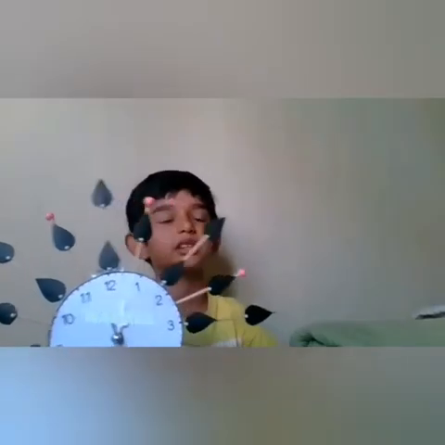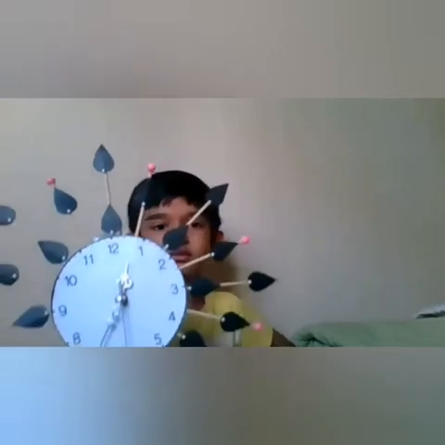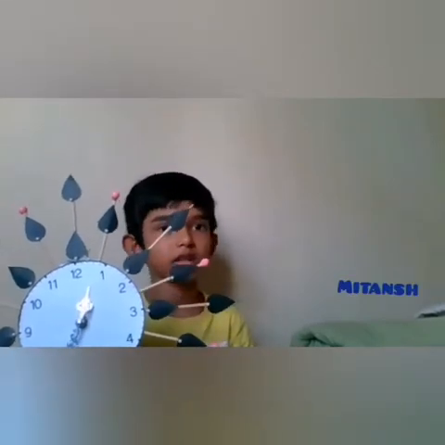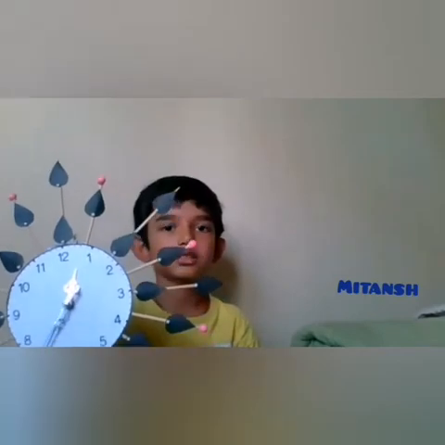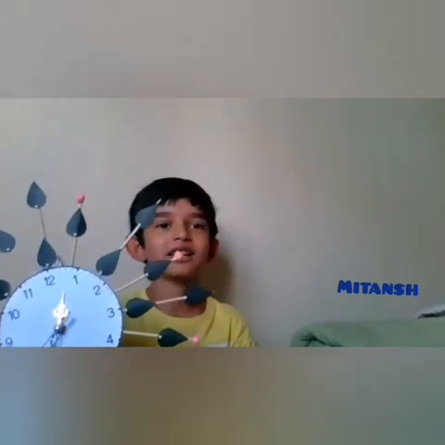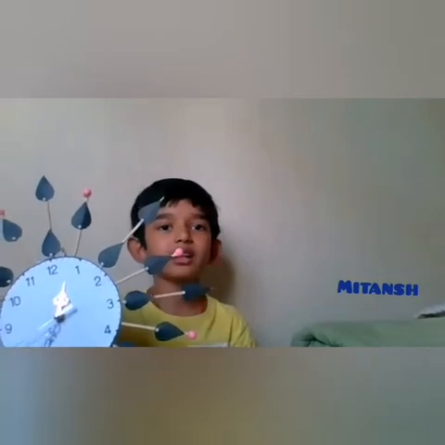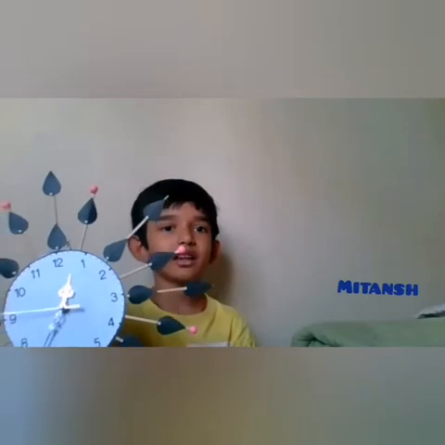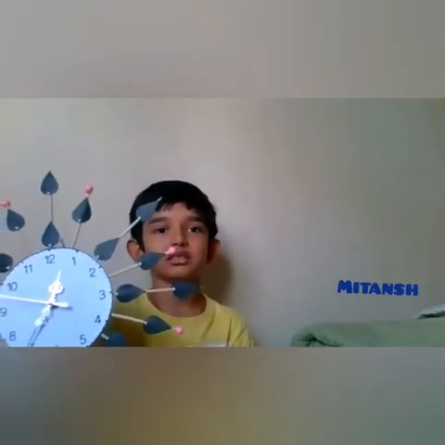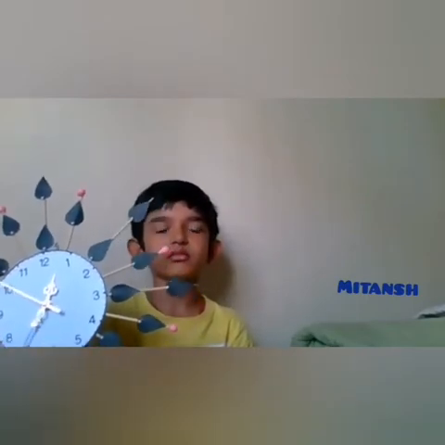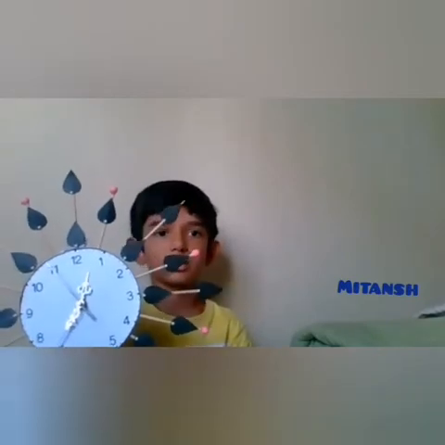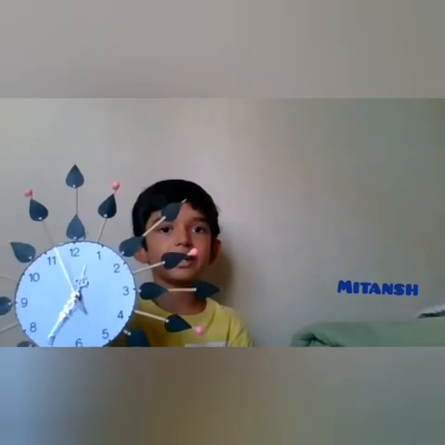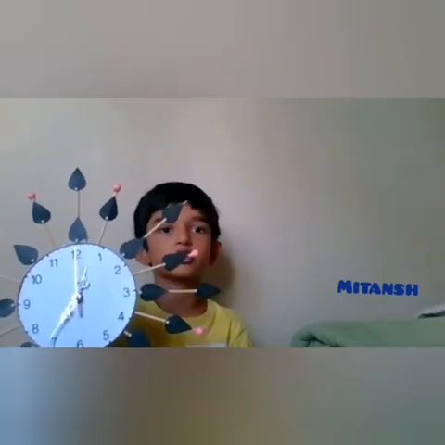My name is Mitansh. This is a model of a clock. A clock is a very important device in our daily life. It tells us the time. It is running day and night. It has three hands: a second, a minute, and an hour hand. It keeps me regular and punctual.